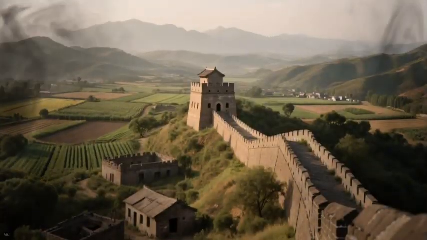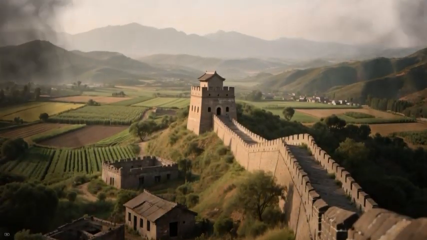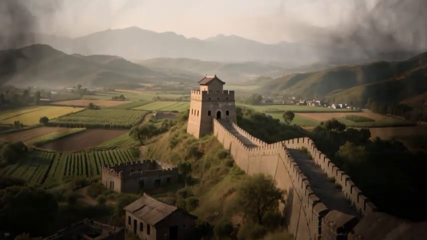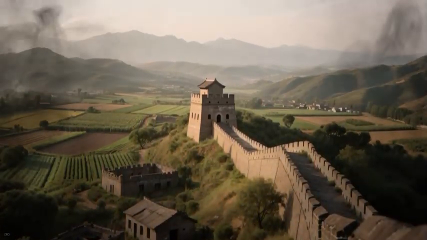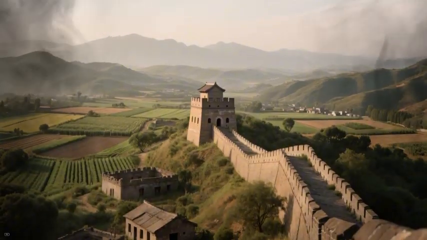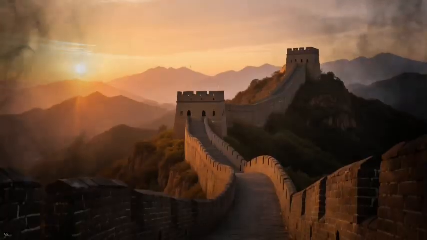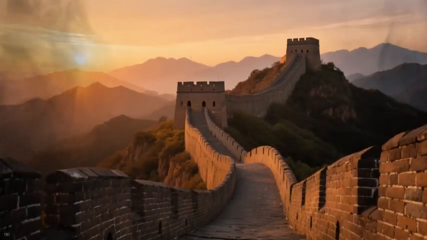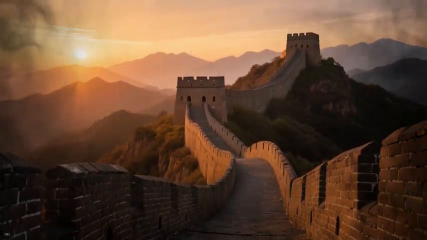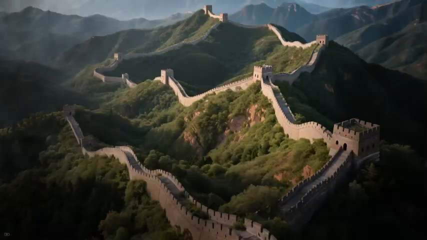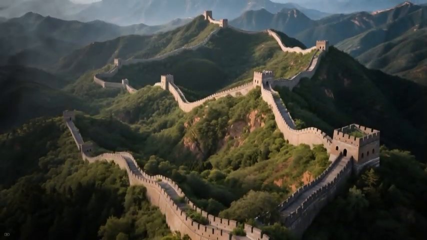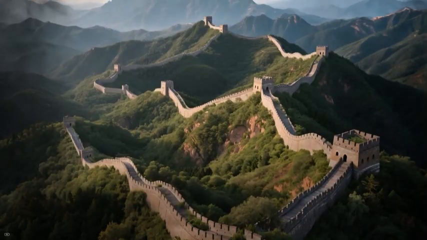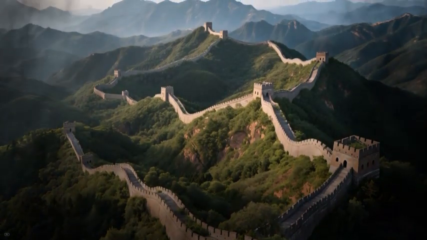As later periods moved beyond the need for large-scale frontier defenses, the wall remained as a reminder of the long history of interaction between settled agricultural regions and the steppe. Its presence continues to illustrate how geography, governance, and engineering combined to shape one of the most enduring structures in human history. Across many centuries, the Great Wall developed into a system that reflected the changing needs of the dynasties that built and maintained it.